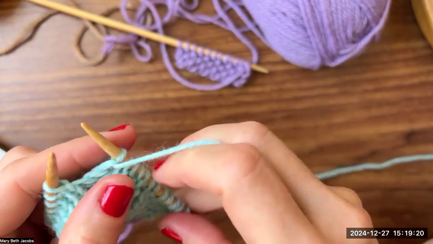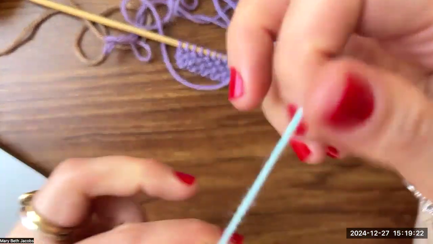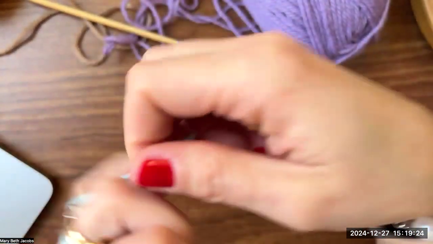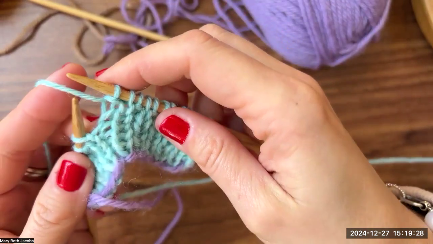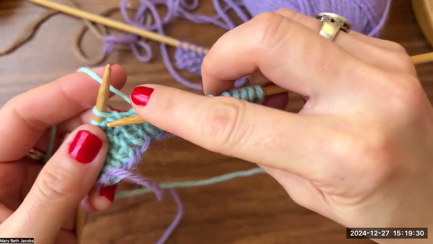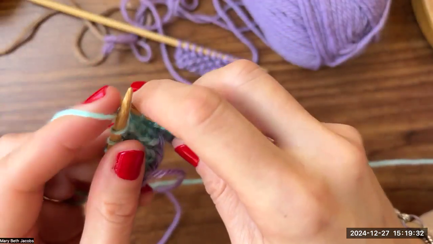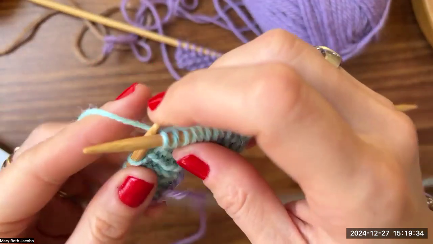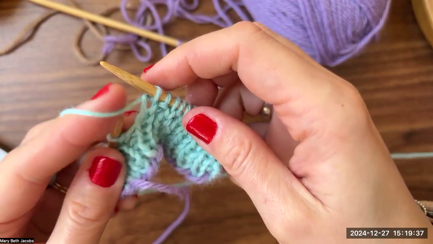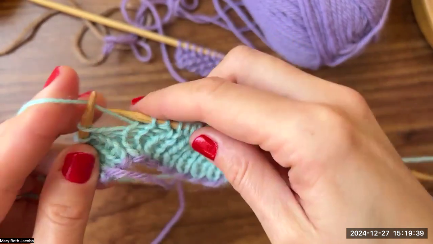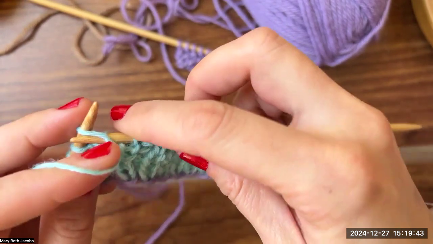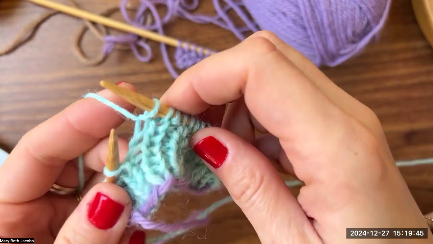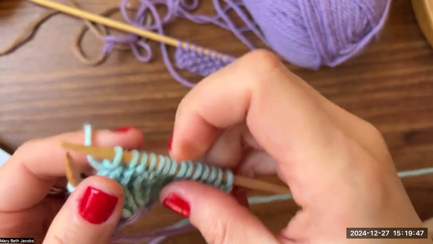Okay, now I'm going to go back to Continental because that is my little bit faster way to do this. So I'm back here and I've got a purl stitch and I need to bring my yarn under the needle to the back. I'm going to knit, catch it, snug her up, purl, snug it up.